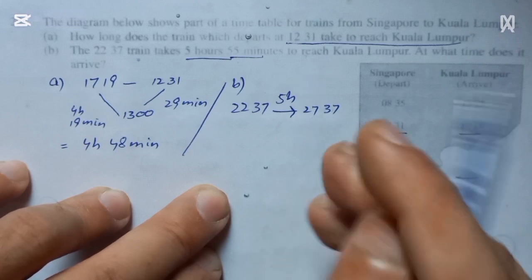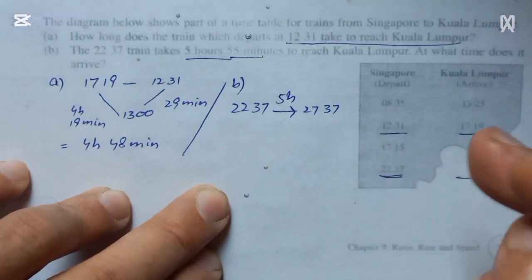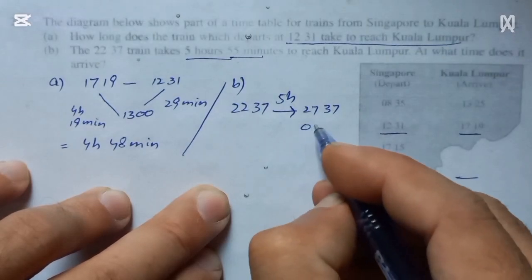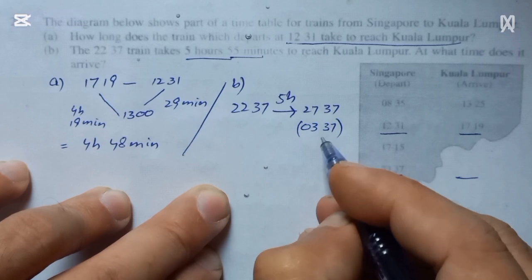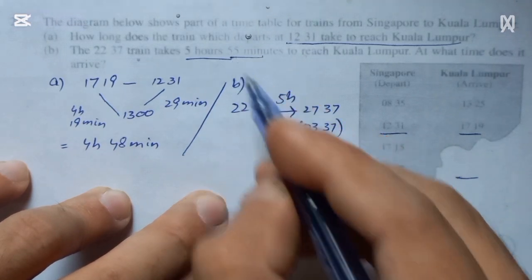After 24, the time again repeats 1, 2, 3. So it is actually 3:37 the next day. And further 55 minutes will be added.